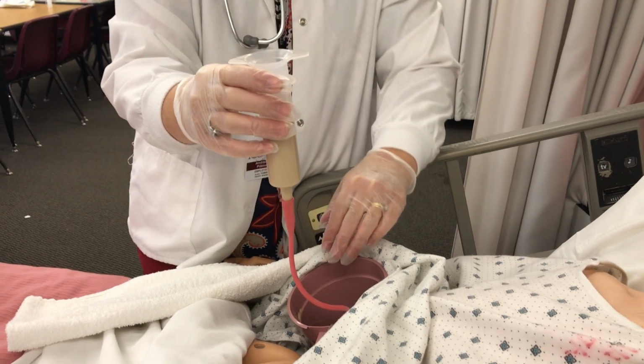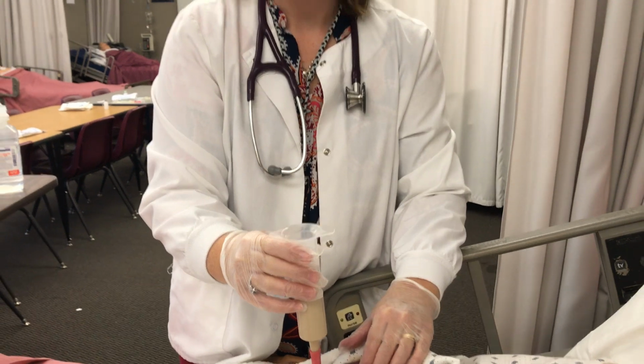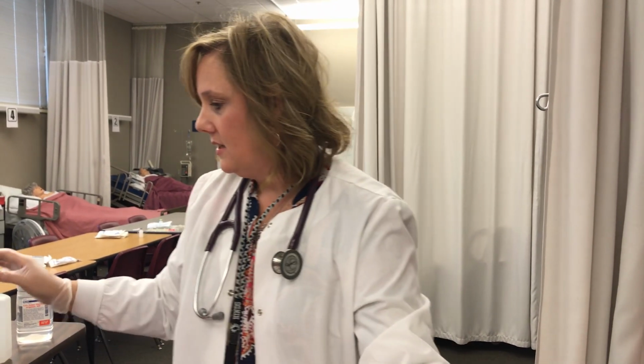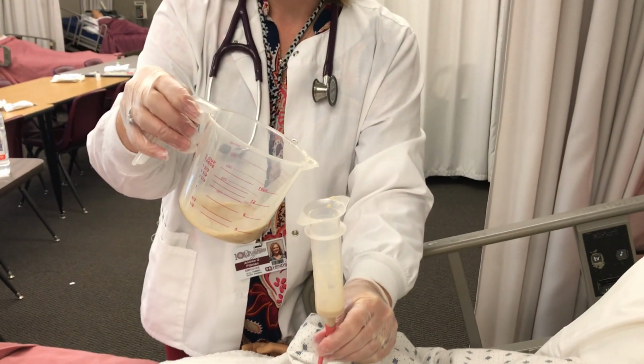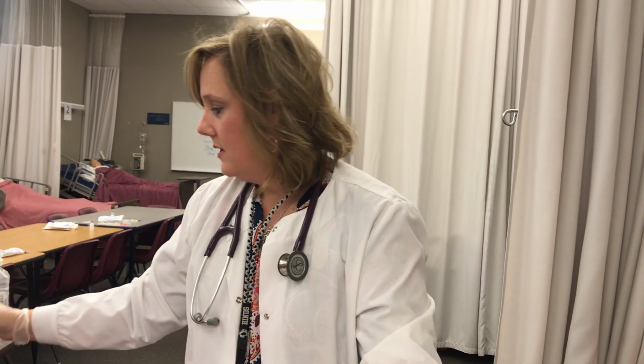Okay, so we've got the feeding, it's gone through, and now we'll need to flush with 50 cc, well, you will put the rest of your 100 cc's in here and let it go. Since this is quite thick with the equipment I'm using, I'm just going to speed up our video because I want you to get just the process of it.